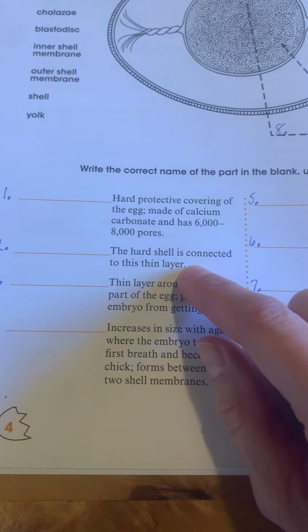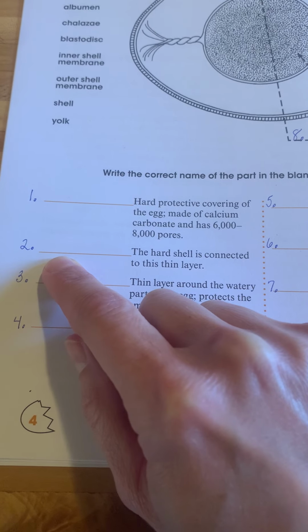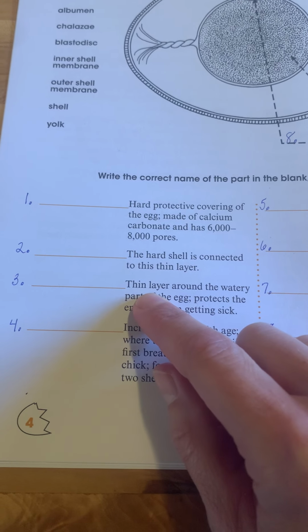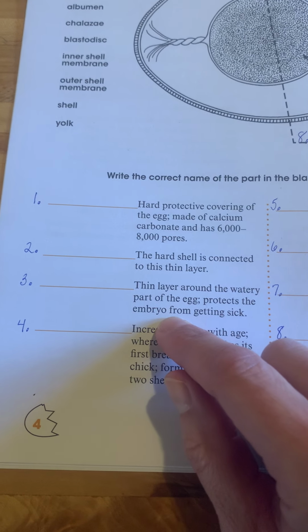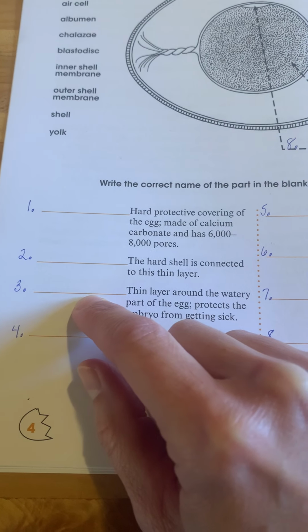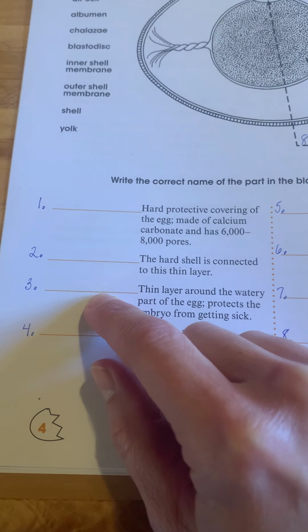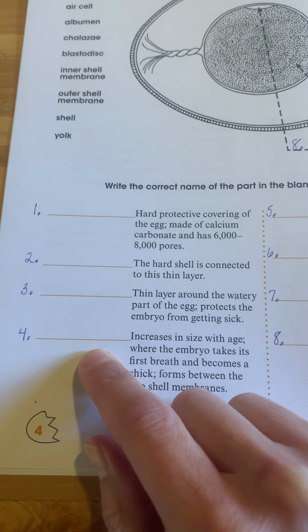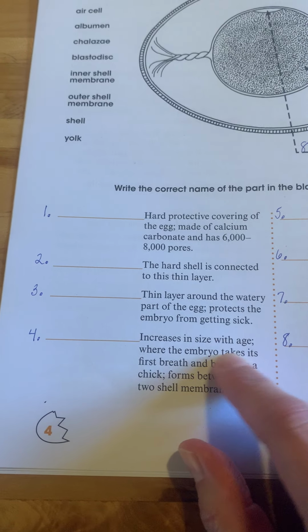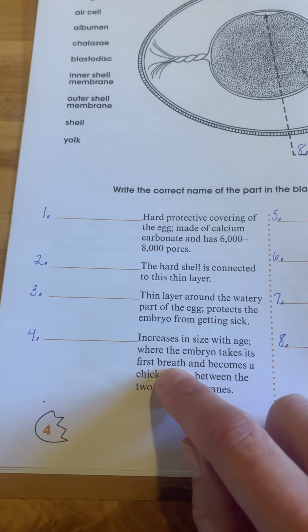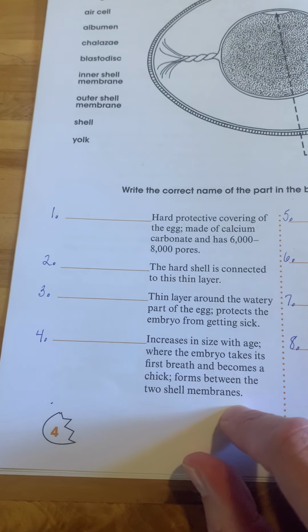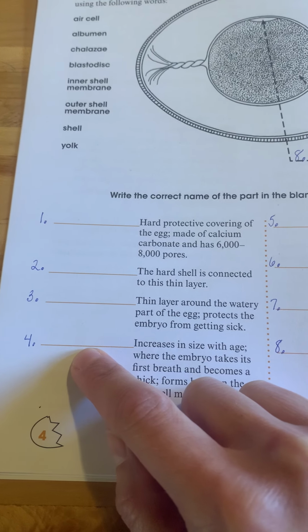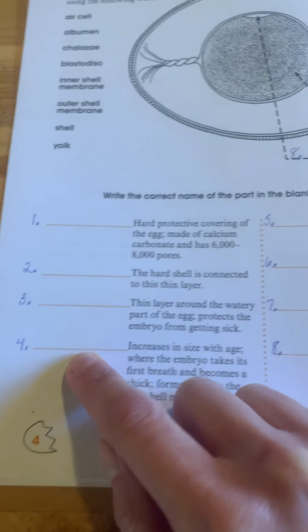The hard shell is connected to this thin layer. Again, this would be your outer shell membrane. Next, you have a second thin layer around the watery part of the egg, protects the embryo from getting sick. This is what we refer to as the inner shell membrane. This increases with size with age, where the embryo takes its first breath and becomes a chick. This forms between 2 shell membranes. This is your air cell.